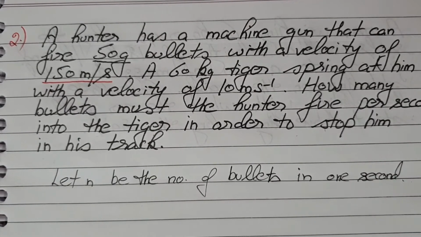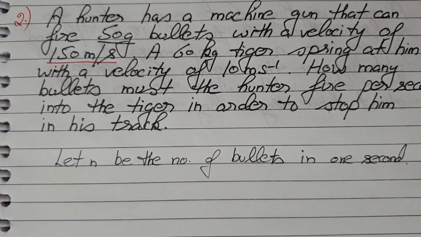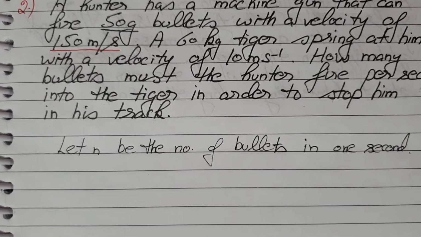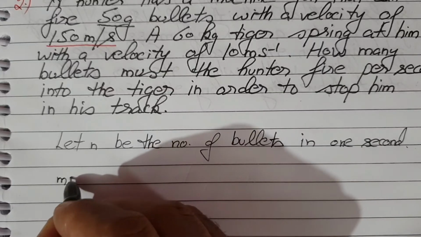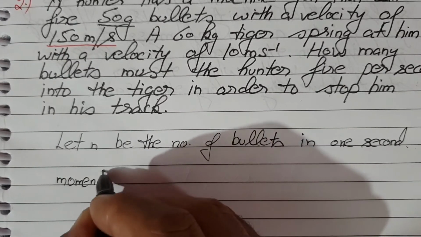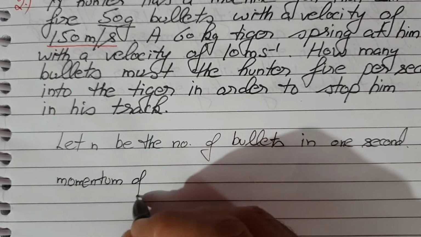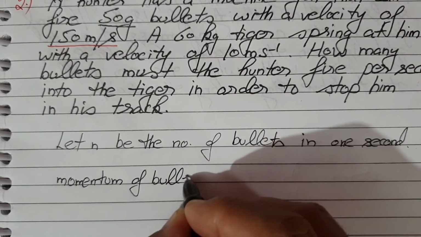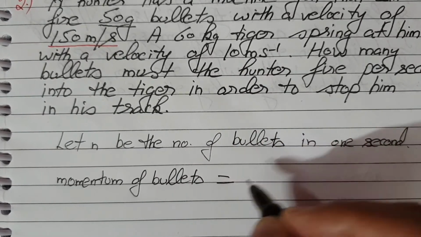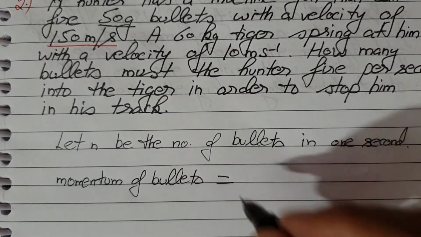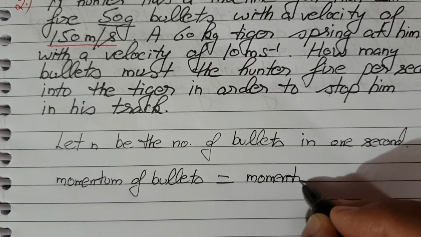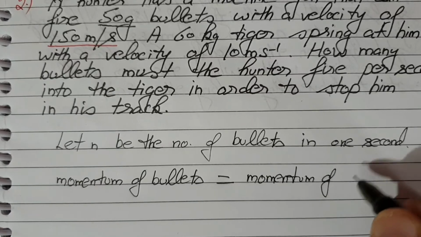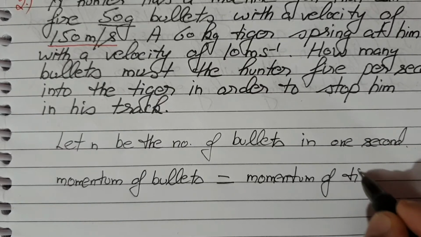So let n be the number of bullets in one second. Now to stop the tiger in its track, the momentum of the bullets should be equal to the momentum of the tiger.